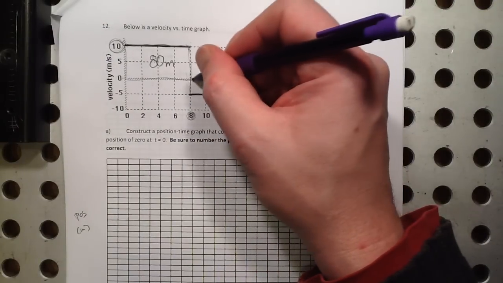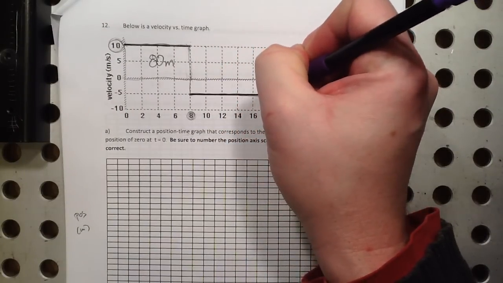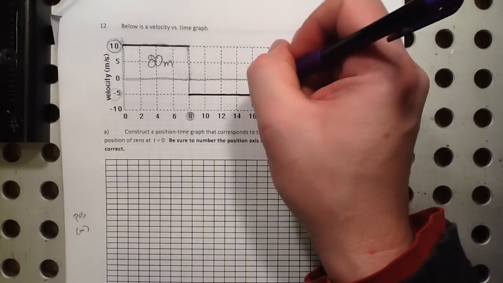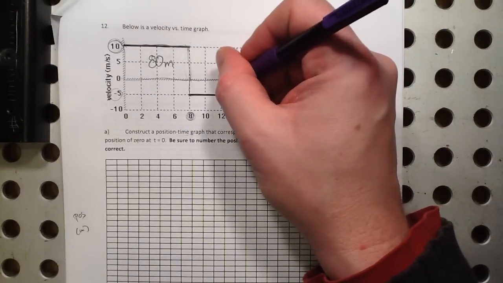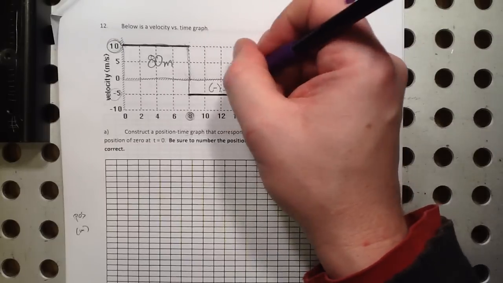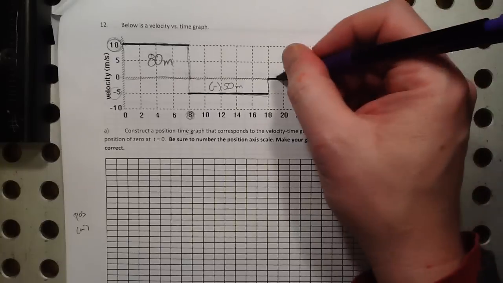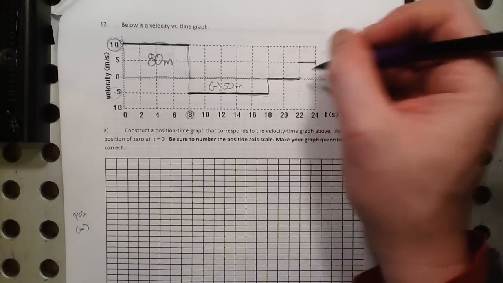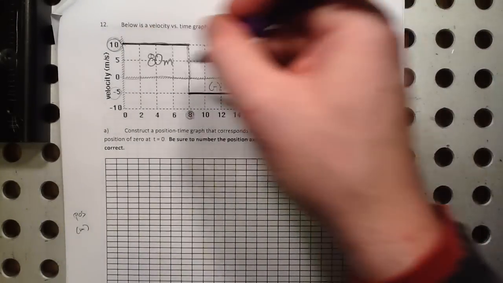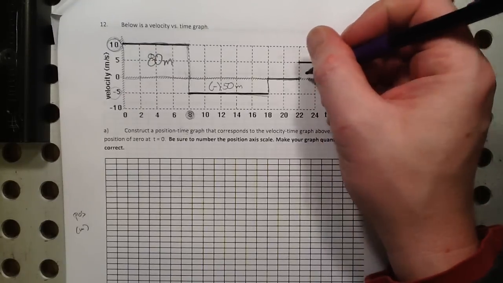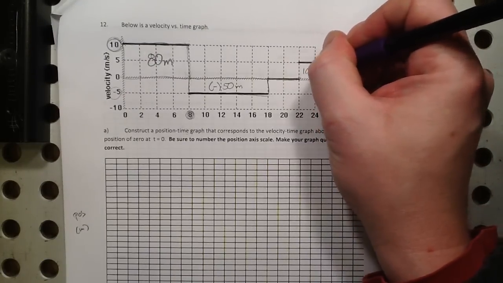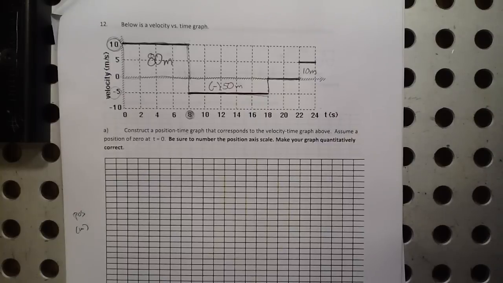And then here, going backwards at negative 5 for 10 seconds, this area is 50 meters, and it's going backwards, so it's like negative 50. And then here, this is just 0, it's not going anywhere. And here for 2 seconds, it's going 5 meters per second, so that would be 5 times 2, or 10 meters there. Those are those little areas.